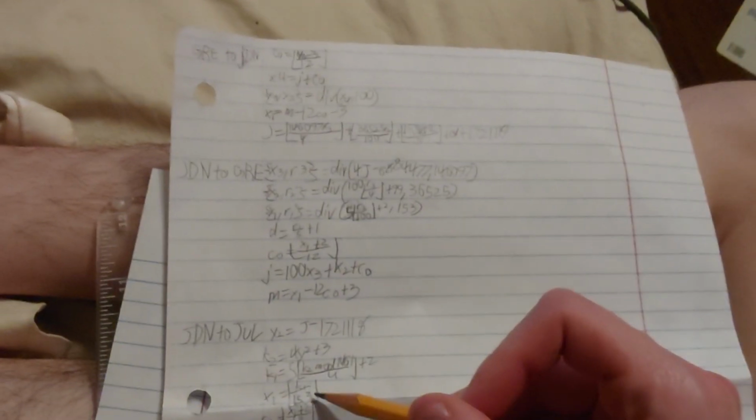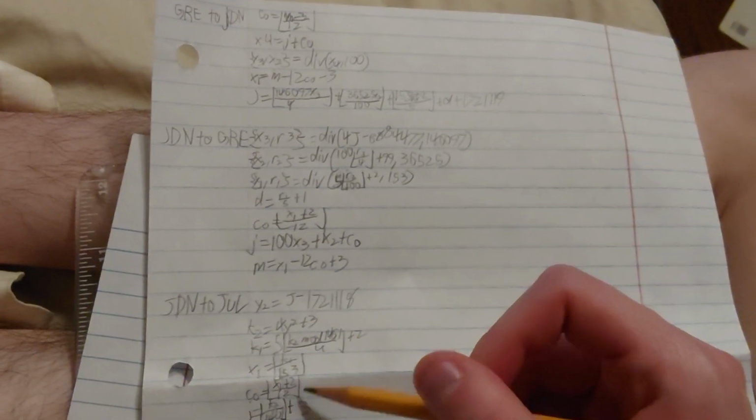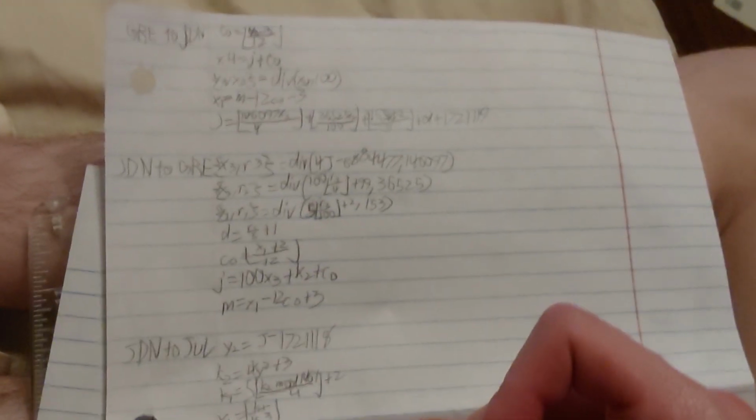Let me see. Oh, I miswrote the formula on my sheet. 4 by 2 plus 3. That is accurate. K2 is 2. Yeah. X1 is K1 divided by 153. C0 is X1 plus 2 divided by 12.